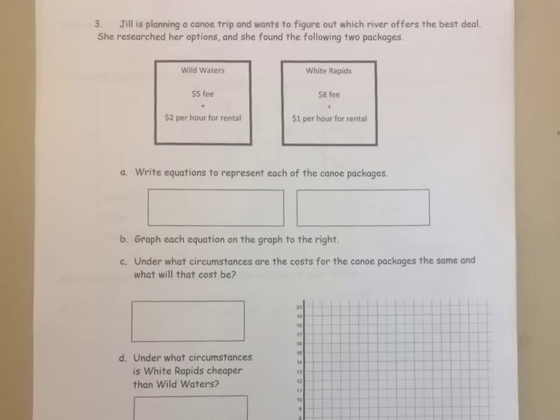Jill is planning a canoe trip and wants to figure out which river offers the best deal. She researches her options and found the following 2 packages. Write equations to represent each of the following canoe packages.